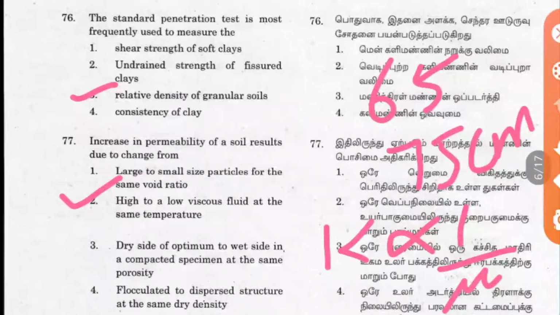You can see the third and fourth options also. Dry side of optimum to wet side. Actually, on the dry side only the permeability will be more. So when it is transformed to the wet side, it reduces. So this is wrong. Fourth option, flocculated to dispersed structure. We will be studying this in soil structure types. In flocculated structure, it will be dry of optimum only. In dry of optimum, we know it is high permeability. So when it is transformed to dispersed structure, automatically the permeability will decrease. So that is also a wrong answer.